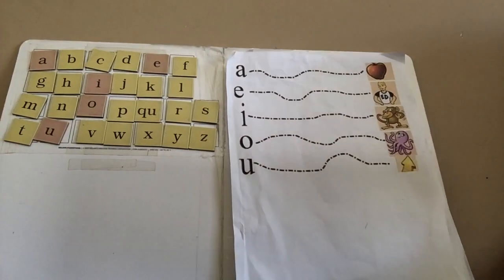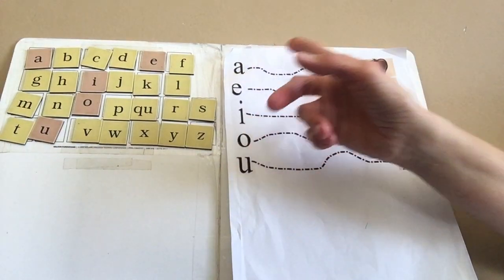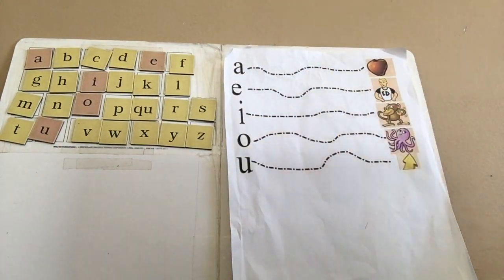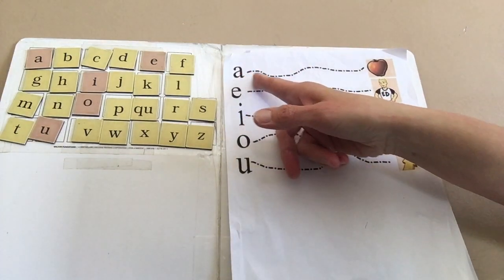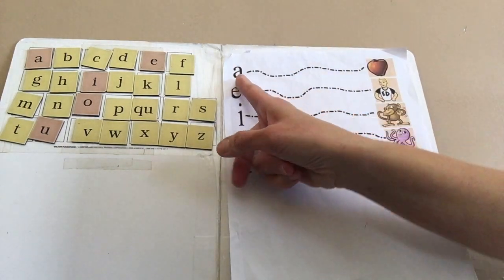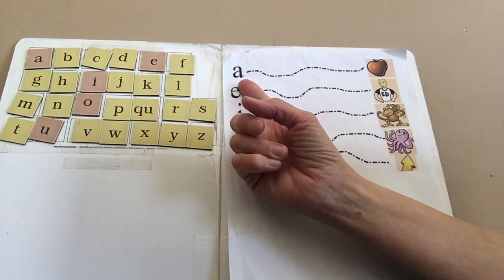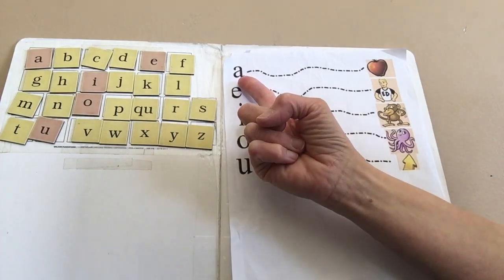As you know, vowels can be long, where they say their name, and vowels can be short. Let's work on our short vowel extension chart. You say the letter, the keyword, which is the picture, and you drag that sound out until my finger reaches the picture. A, apple, ah. Ready, go.